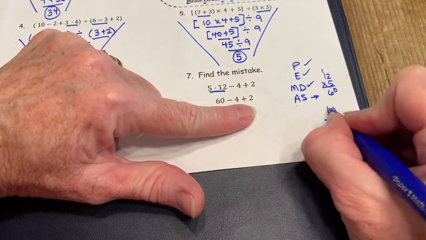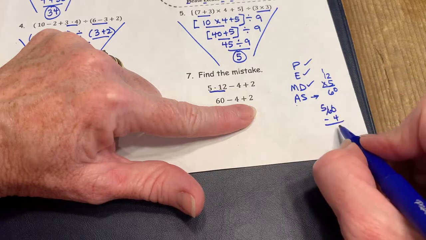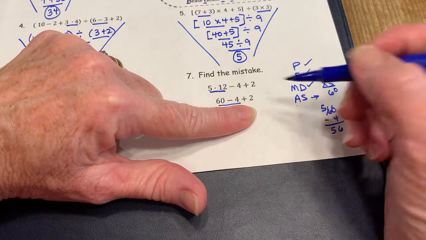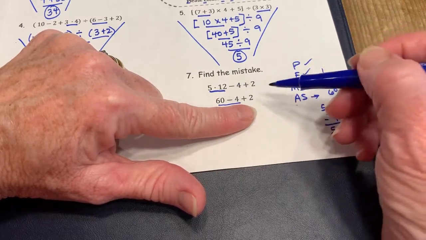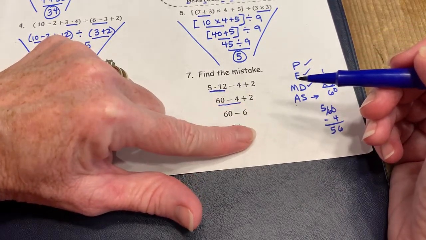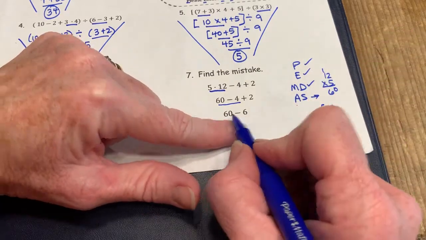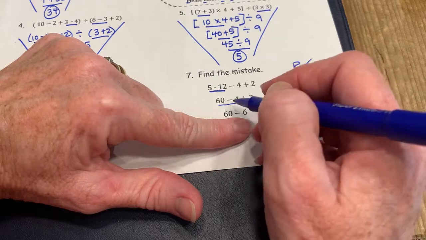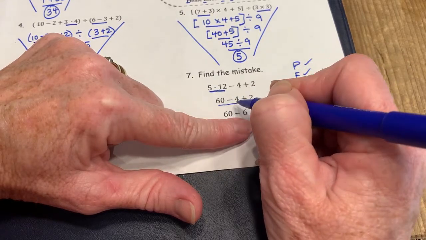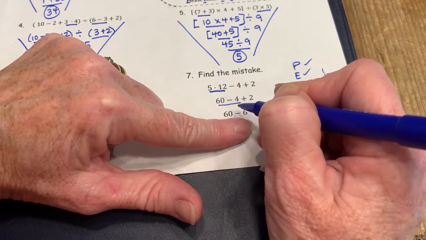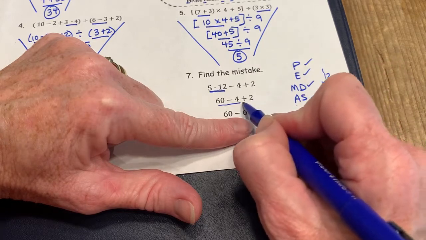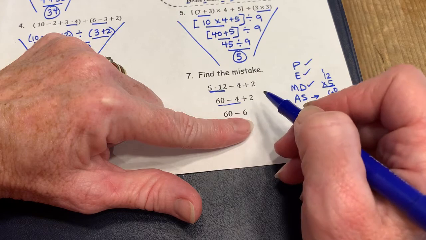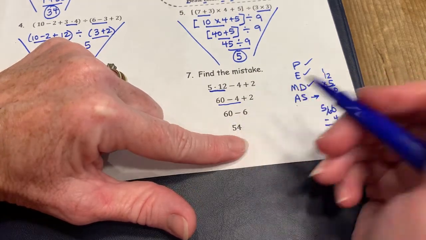So out to the side, I go ahead and subtract. That gives me 56. So if I do this part first, then what I should see written below here is 56 plus 2. Is that what you see? No. Okay, so that tells me that was their mistake. So let's just look at it. What do you think they did wrong? Right? Instead of doing this part, the 60 minus 4 to get 56, they did this part, the 4 plus 2. So they added when they should have subtracted, because 4 plus 2 gives me 6. And then they did this part and got 54.